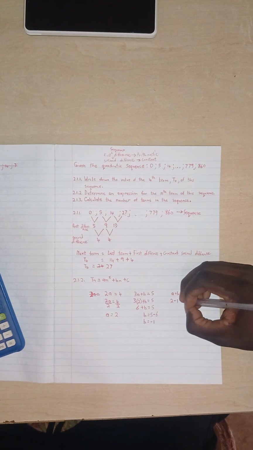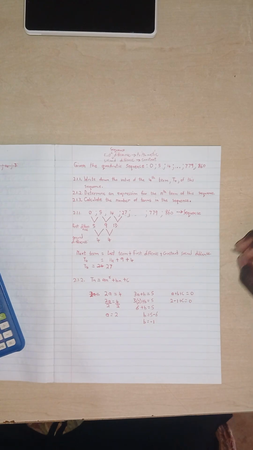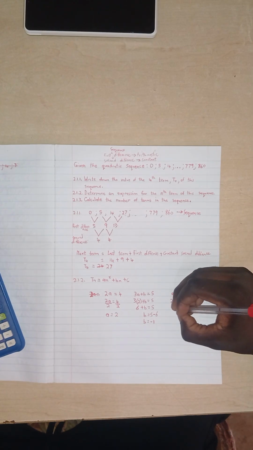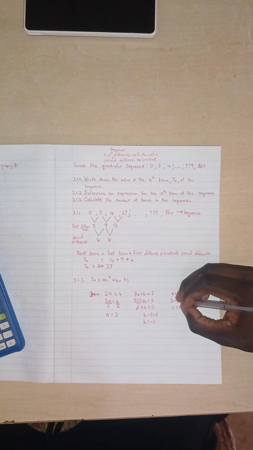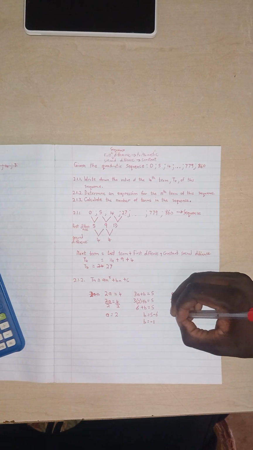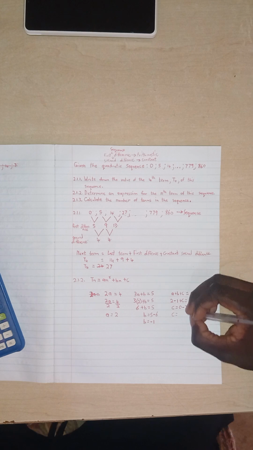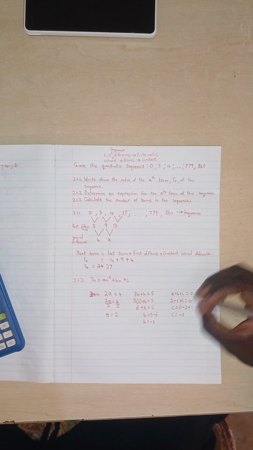Our C is what we are looking for, and we know we have 0 there. Then we just isolate the C. C is equal to the 0. The 2 goes to the other side, it becomes negative 2. The 1 goes to the other side, it becomes a positive 1. So C is equal to negative 2 plus 1, which is also a negative 1.